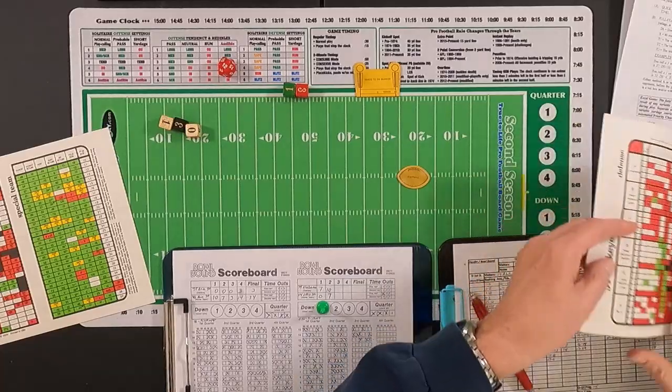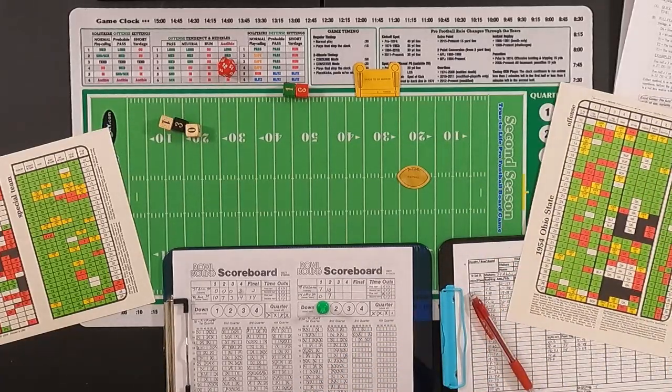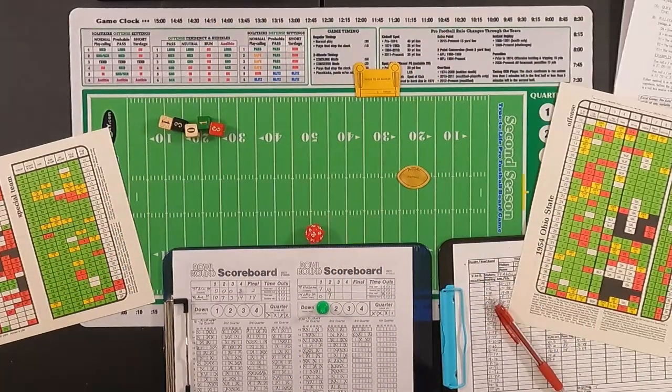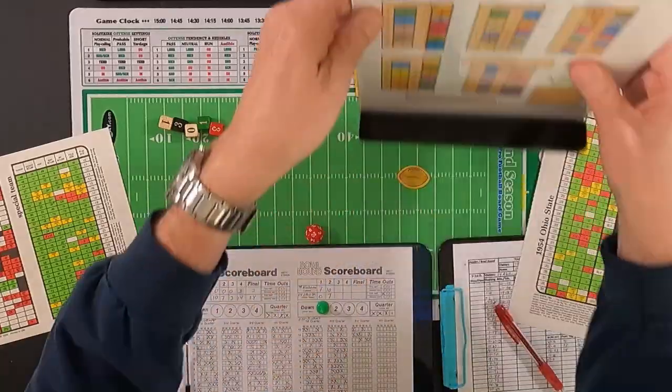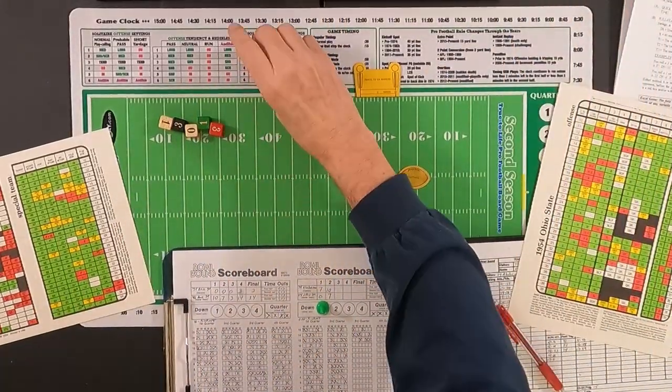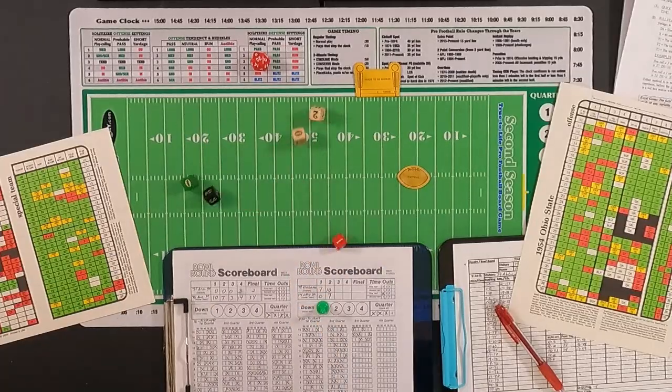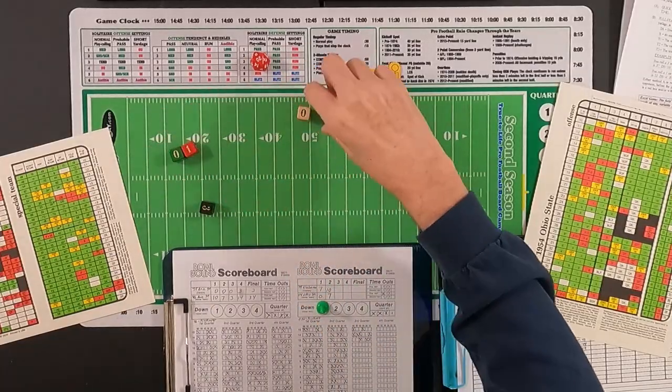Here we go. We try this again. I'm going to start off this time with a number 8, bootleg. Let's see what he does on defense. He got a 20. That's a blitz. So he's blitzing me against my bootleg, number 8. He got a 1, which was good for him.